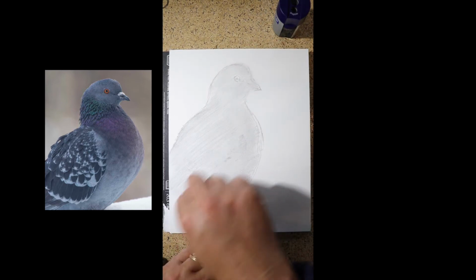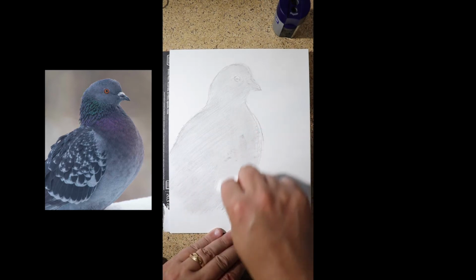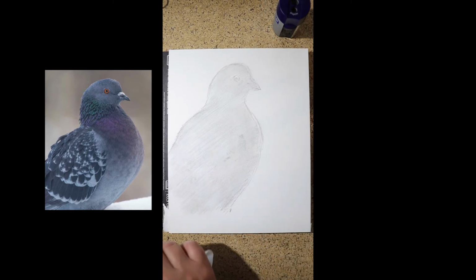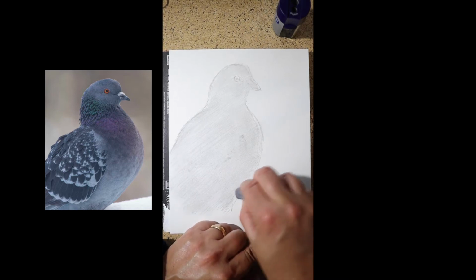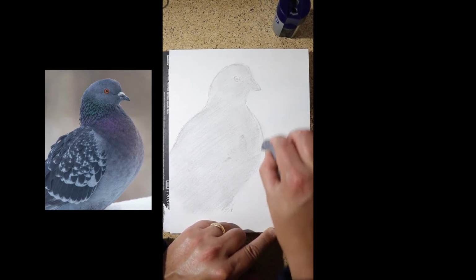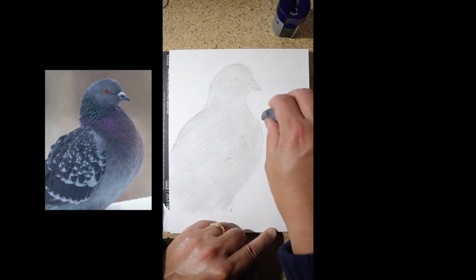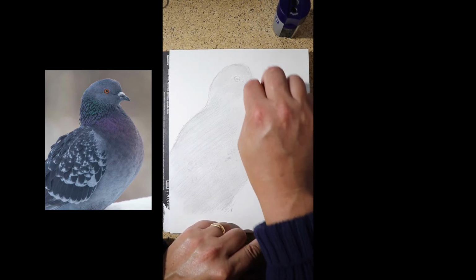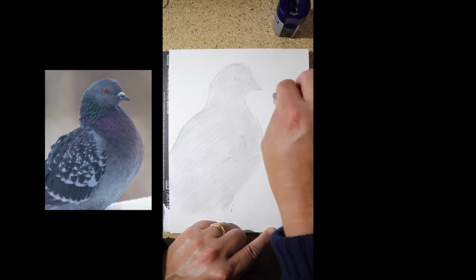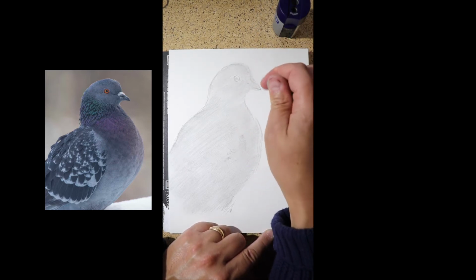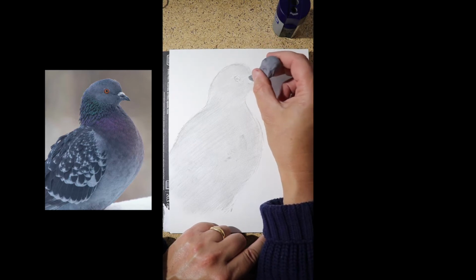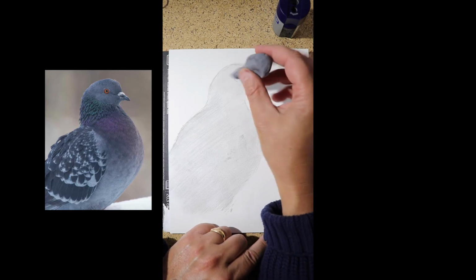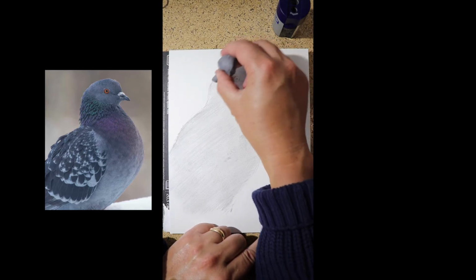Who knows? At the end, I leave it to the students what they want to put in that background. I usually leave it blank, but my students that get ahead want to put more pigeons in there, or put a building in there, or a grain elevator or trees, or maybe this pigeon's under a bridge. I don't know. Whatever you want.